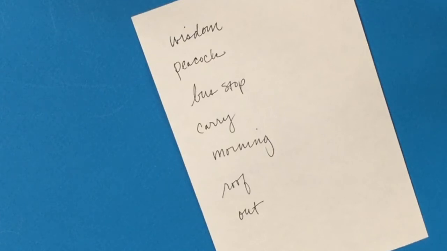So the purpose of this is to have your brain make connections where there aren't connections, group things together, tell an inventive story, and just have fun with words.